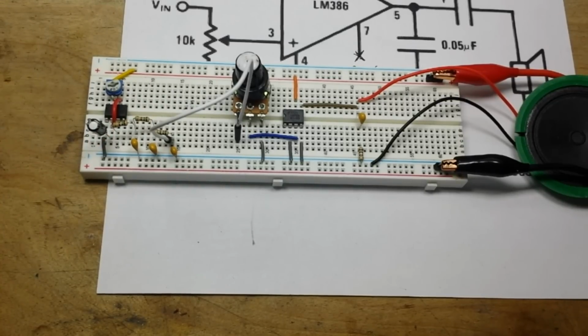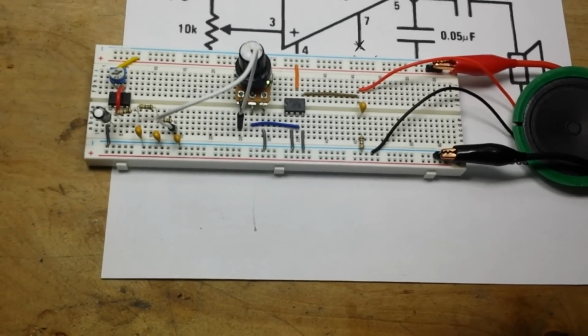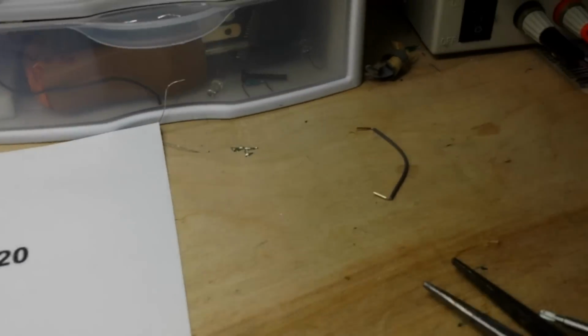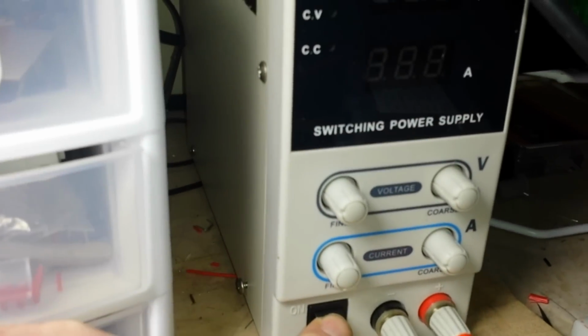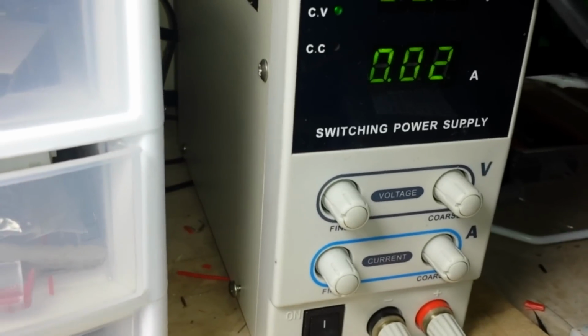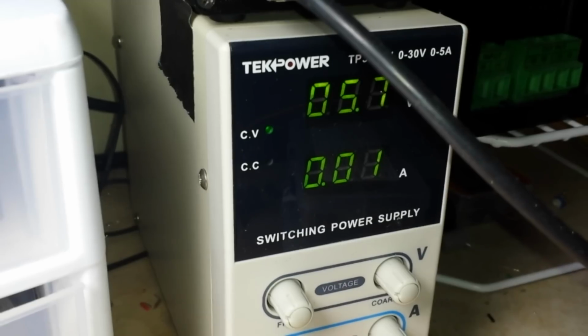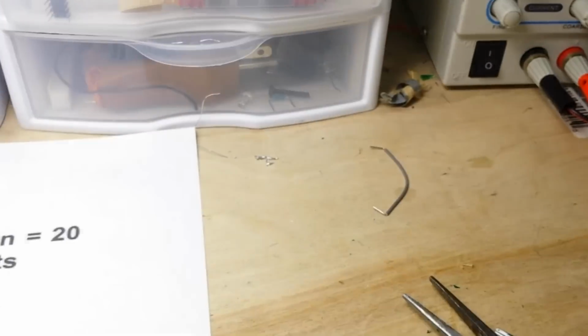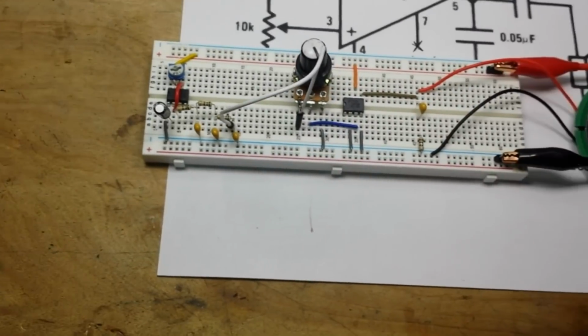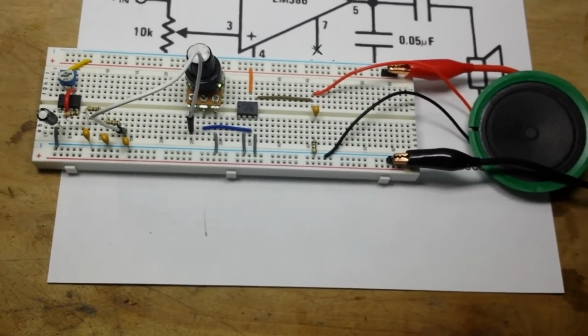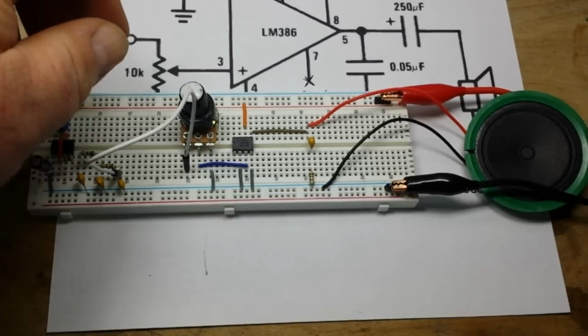Now let's flip on the power supply again. I'm going to take you out of here so you can see. Oh. Do you hear that? Do you hear it? Appears to be working.